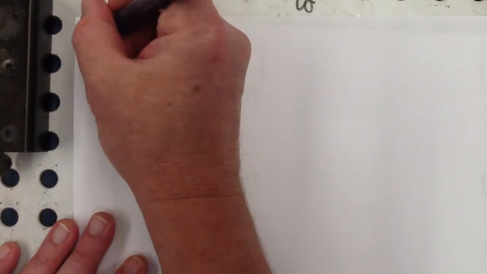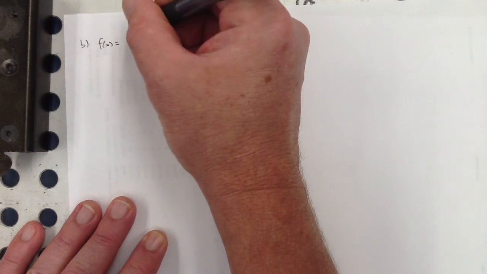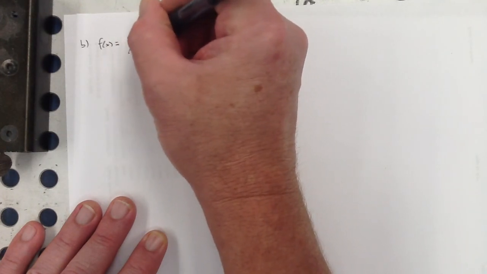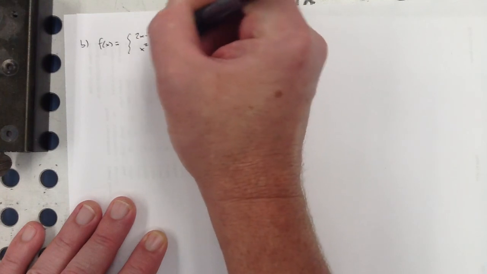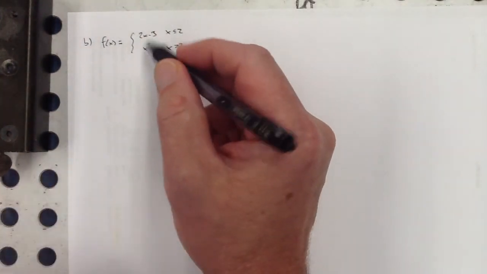Looks like I need another piece of paper. 30b. Piecewise. Got 2x minus 3 and x squared. So there's no issues with the pieces.